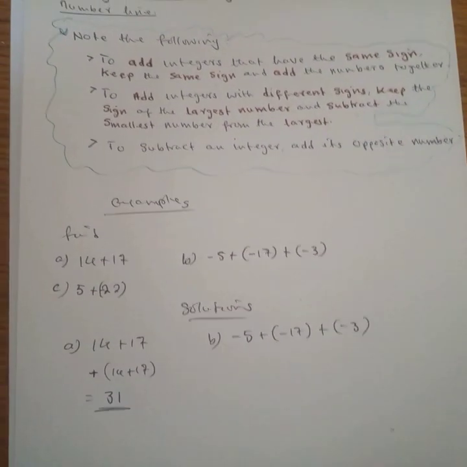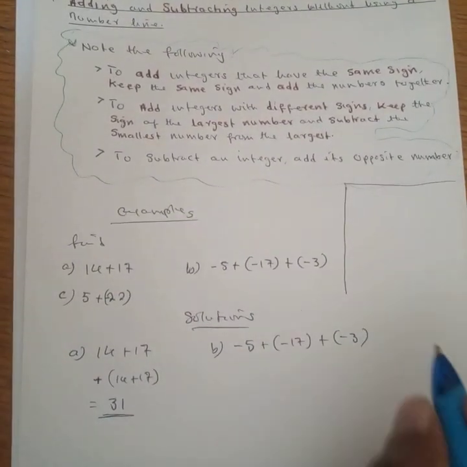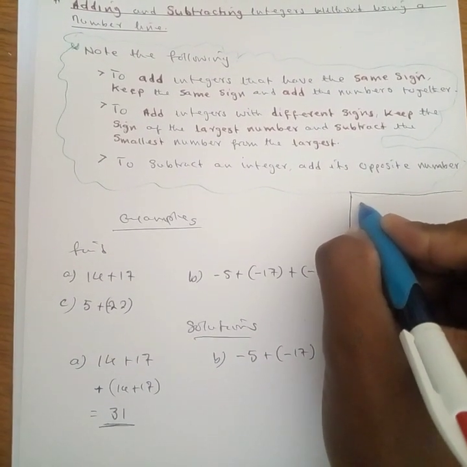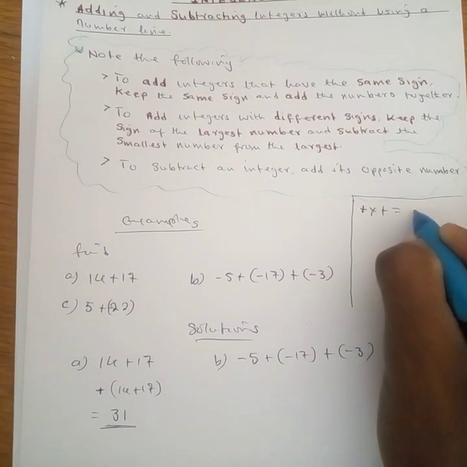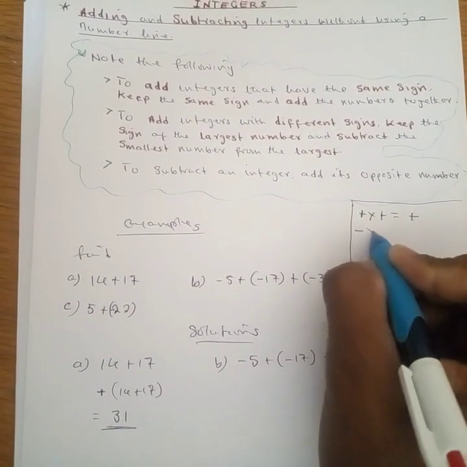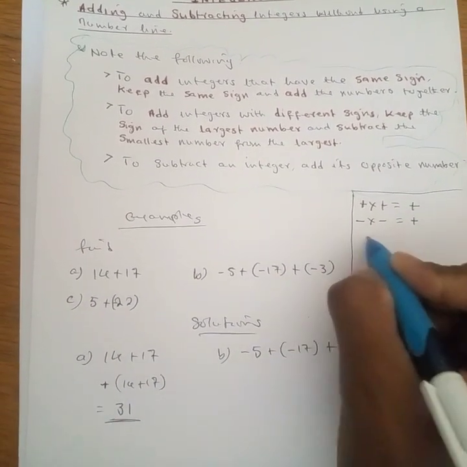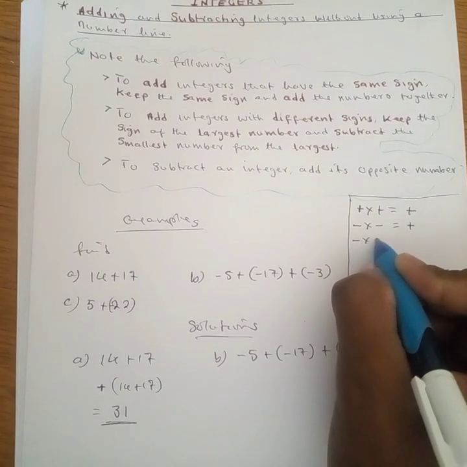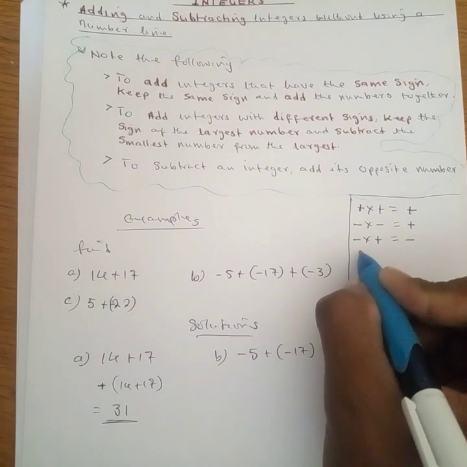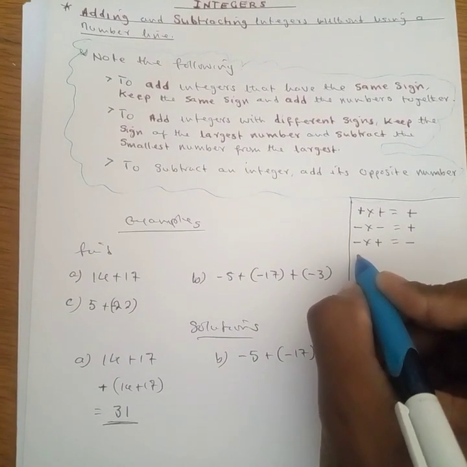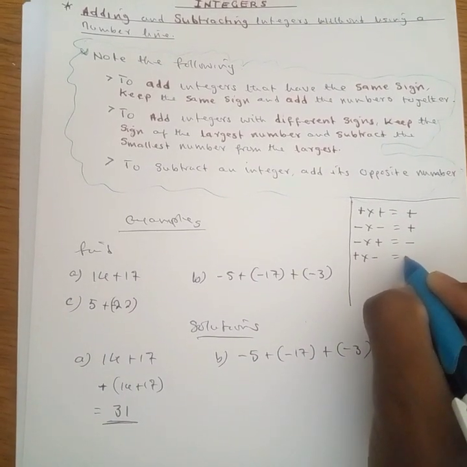You need to know the following. Let me just write it here. You need to know this concept. Positive times positive, the answer is always positive. Negative times negative, the answer is always positive. But negative times positive, the answer is always negative. Then we have another concept we can still apply: positive times negative, the answer will always be negative.